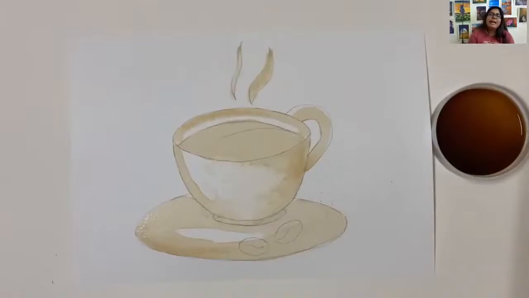Everybody get the smoke and the handle also done. Okay, see, I have left some white spaces on the top of the handle also. Try to duplicate that. Try to do that the same way in your painting also. All right. We'll just give it 30 seconds more. Let everybody catch up.